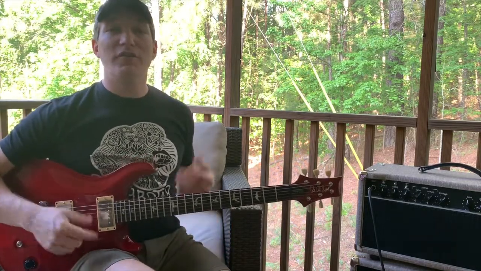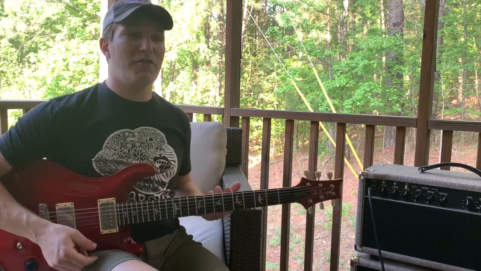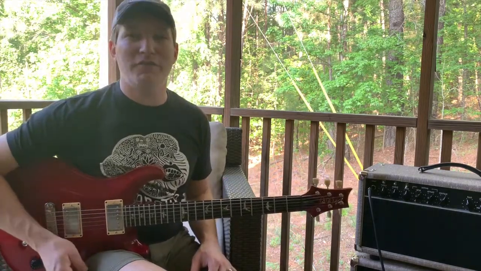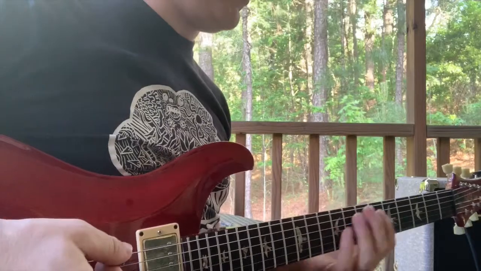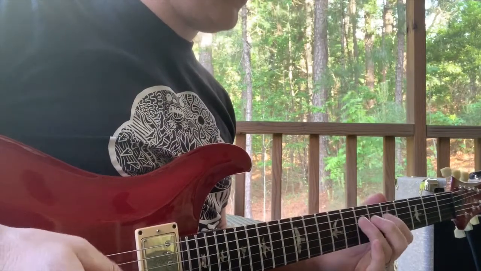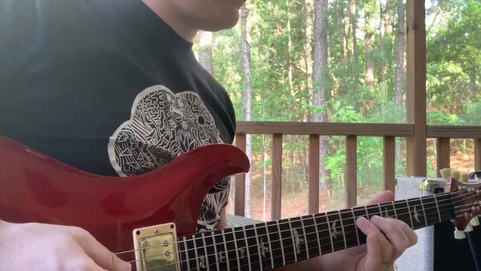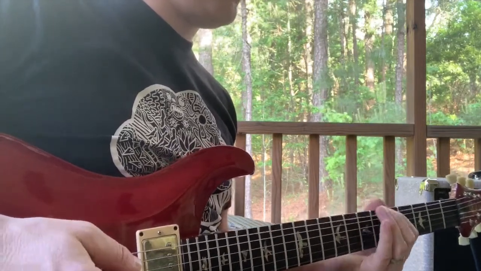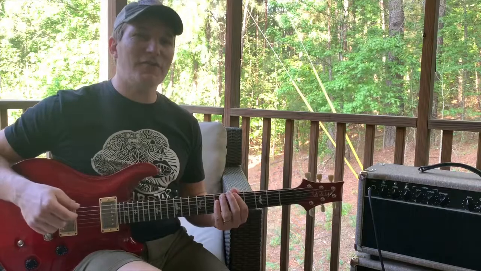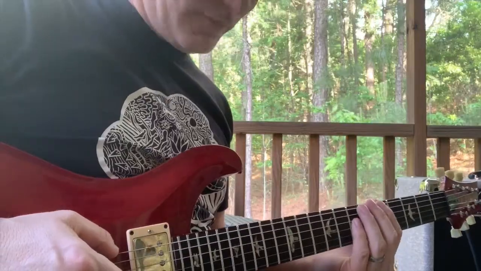Number one, you could just use the octaves for beefing up a note, like if you're playing a solo or something. Let's take a pentatonic scale like this. So what I can do is I can take each of those notes and play octaves for them.